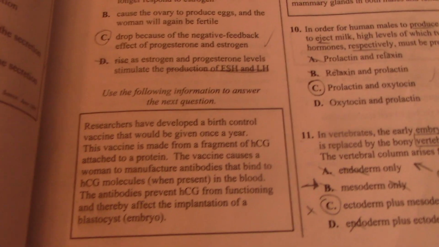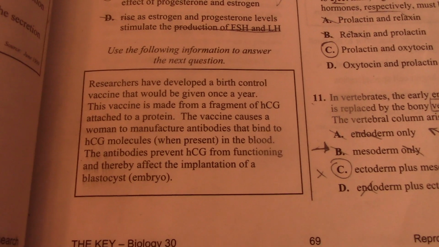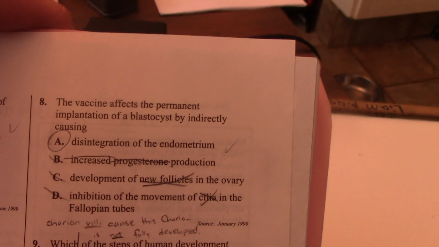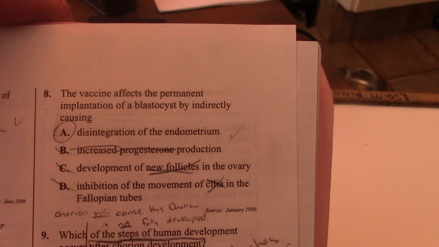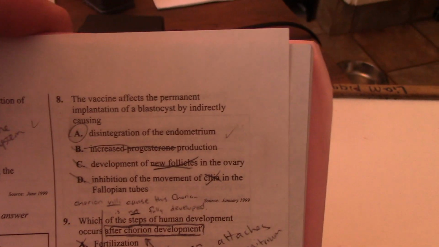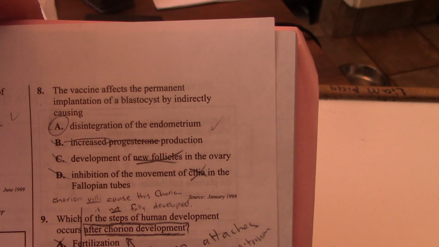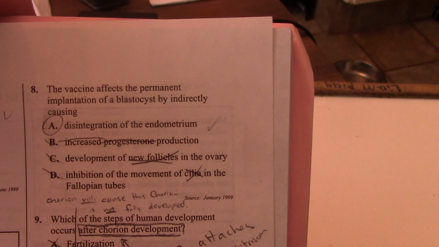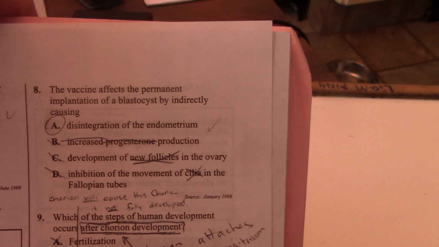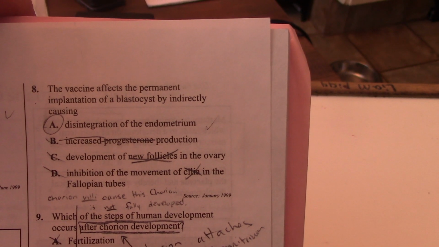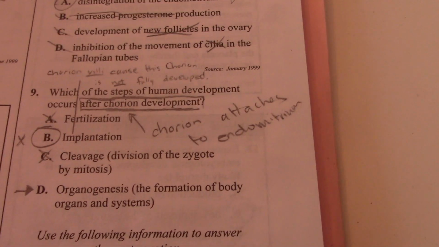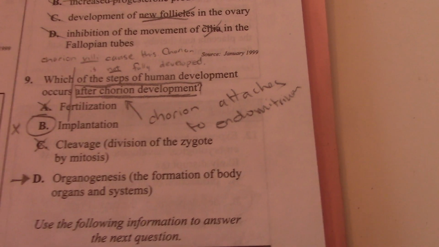So HCG, remember, keeps the corpus luteum from degenerating, so it maintains the endometrium. So if I look at question 8 here, it says the vaccine affects the permanent implantation of a blastocyst by indirectly. So if we destroy HCG, it directly affects progesterone, but it causes the disintegration of the endometrium, right? So progesterone levels will decline. Okay. 9 is about the timeline. So you can see the answer there.